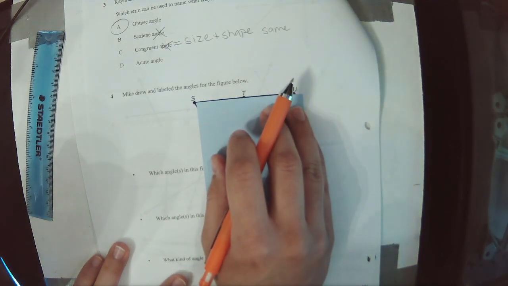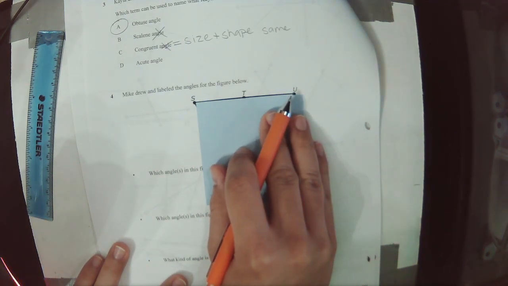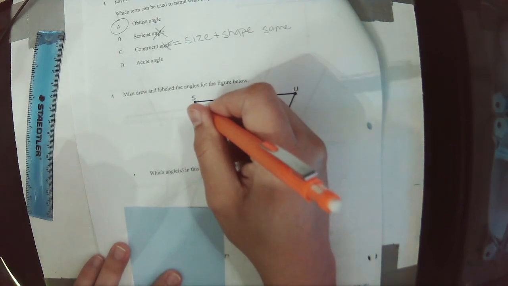Is angle S obtuse? I'm taking a look at angle S right now. Is it obtuse? Jadine, is it obtuse? What is it? So what do we call this? What kind of angle is it? This is an acute angle.